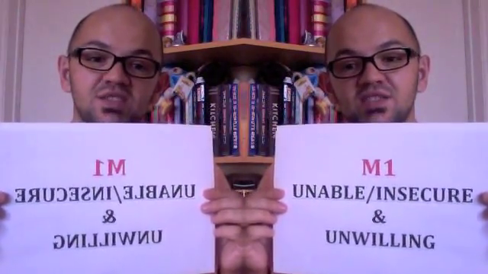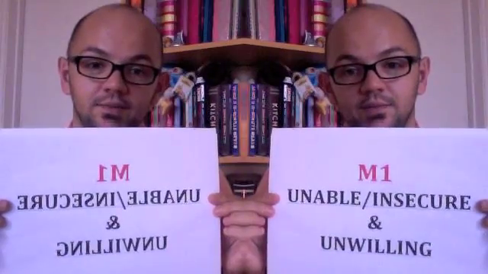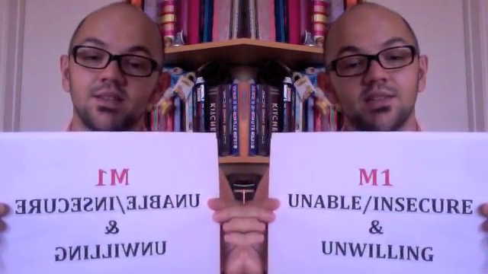The situational approach to leadership asserts that there are 4 different combinations of maturity that an employee or a follower will have at any given time. The first is M1. This is where the follower is unable or insecure about their job task, and they are also unwilling. The job maturity is the first point, where the psychological maturity is the second.